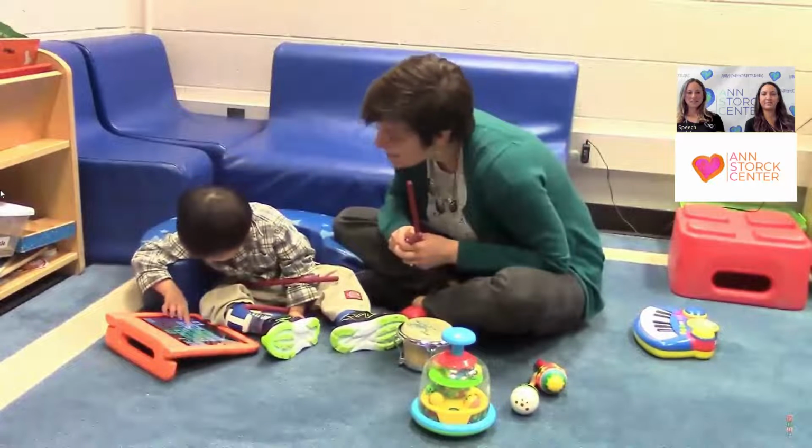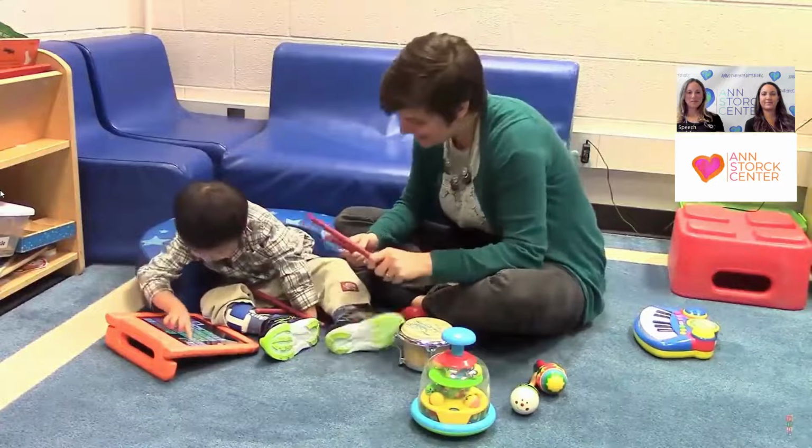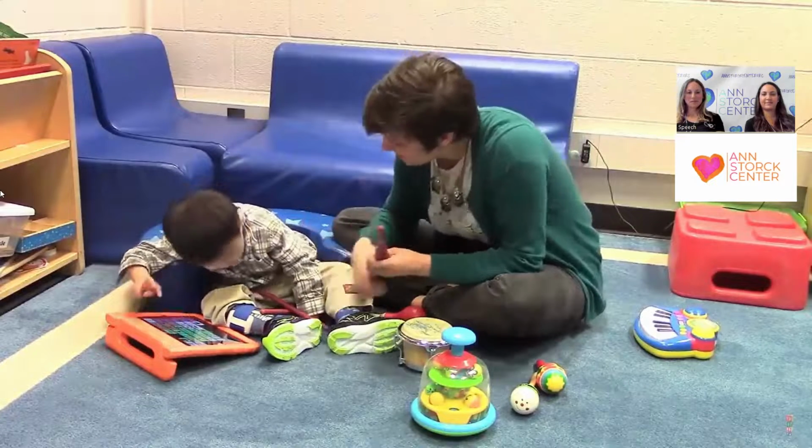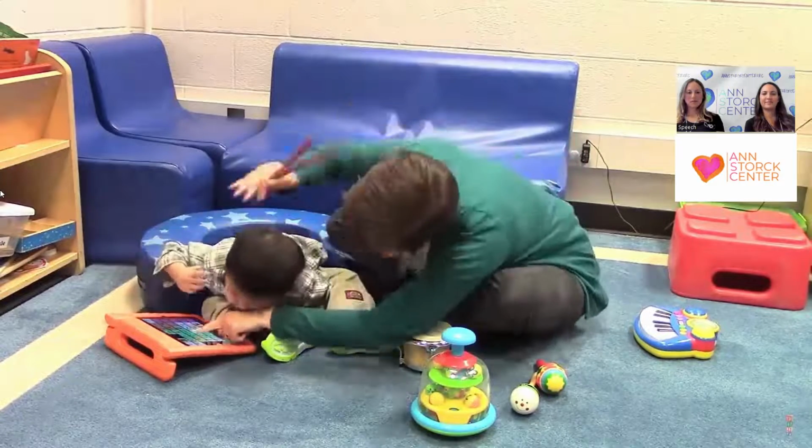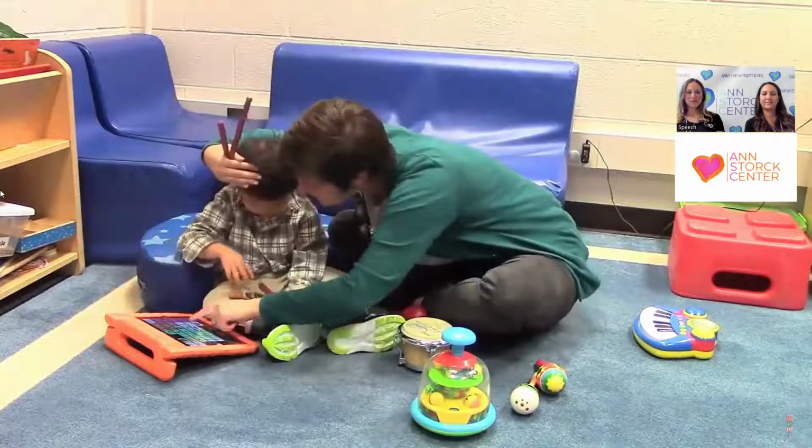My turn. Sticks. That's right. We are playing the sticks.